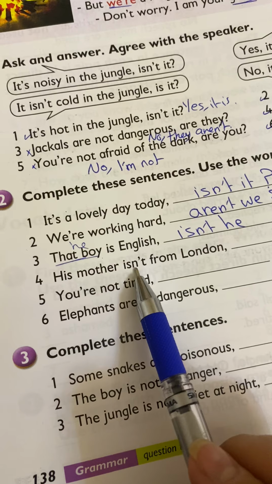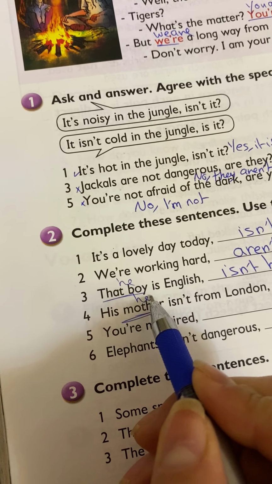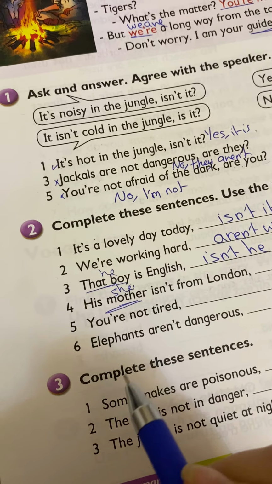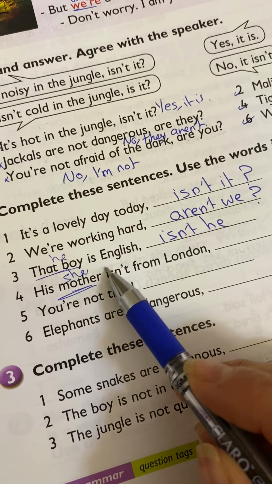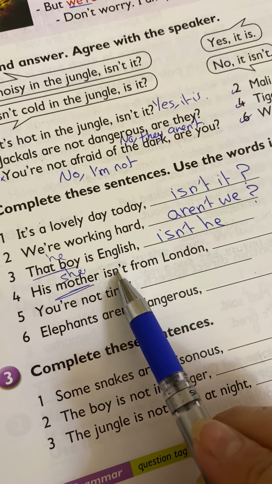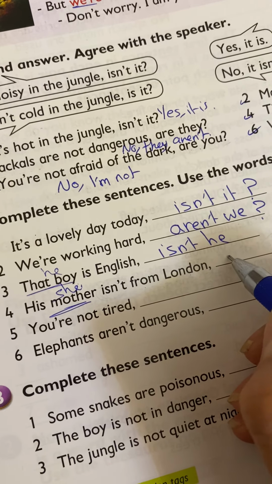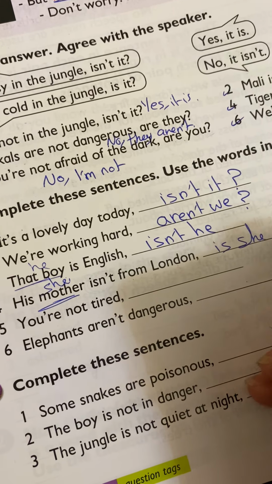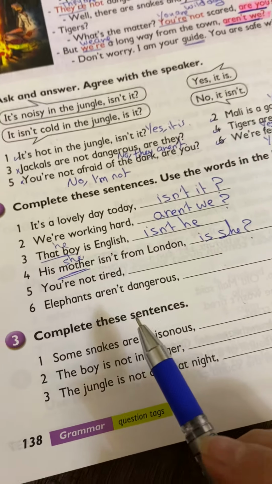Okay, his mother isn't from London. We are talking about mother, so change it to she. Isn't from London. Here we have a negative verb, so change it to positive, is, and here we have she, بتصير is she. Is she?